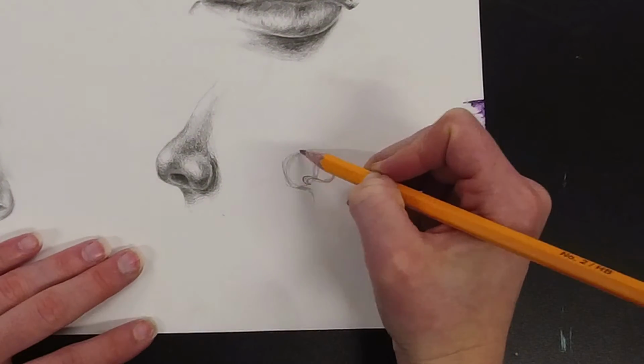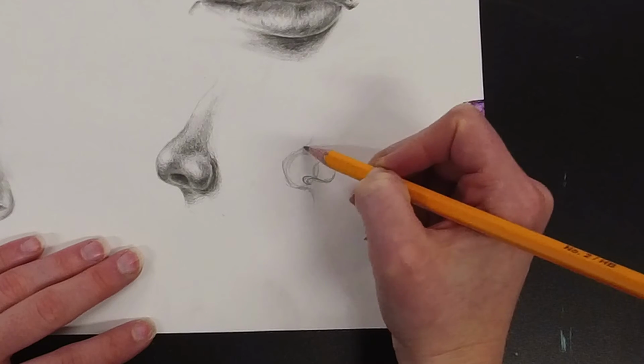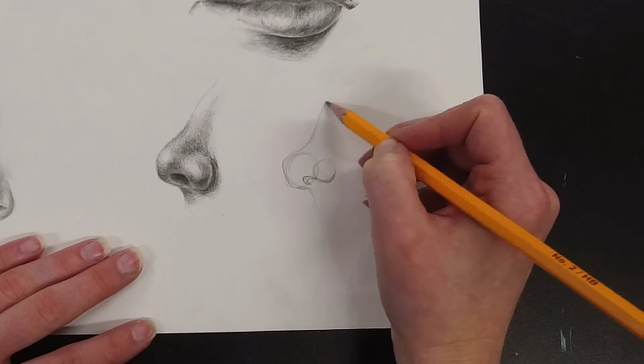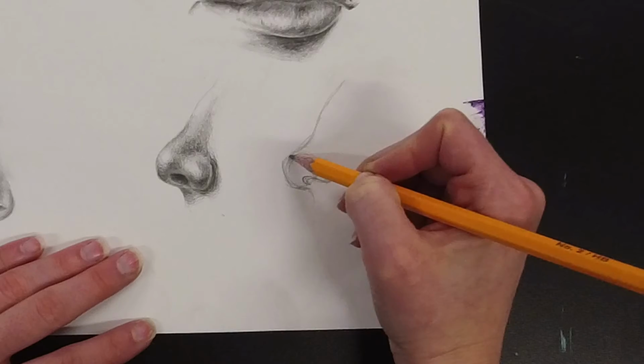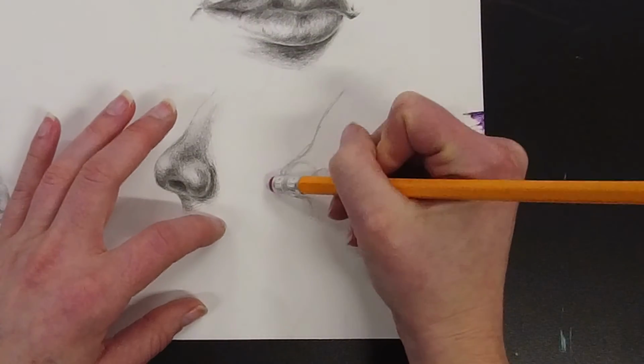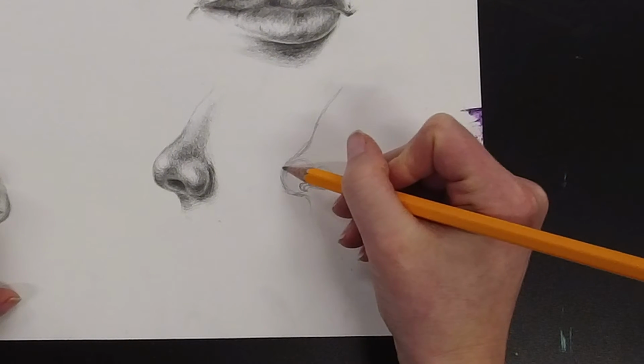We want our shading to create the range of values and the separation between various parts. I don't want to make my nose too pointy there.